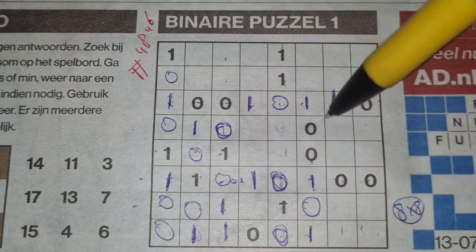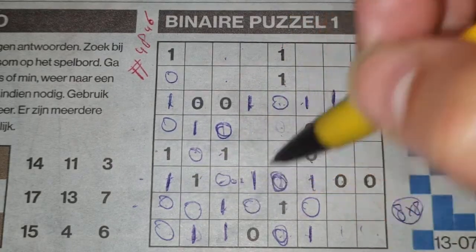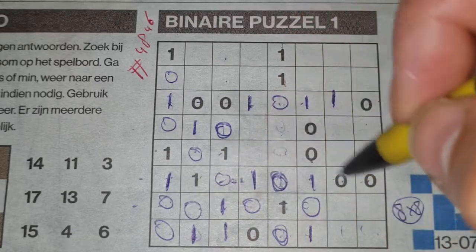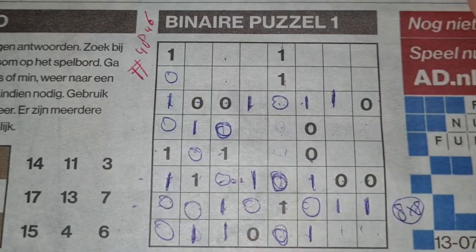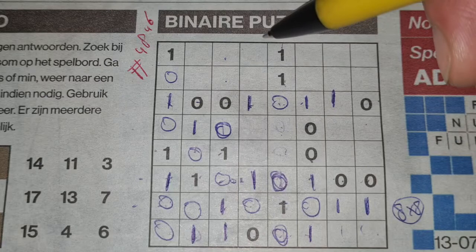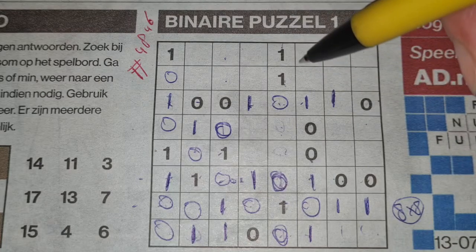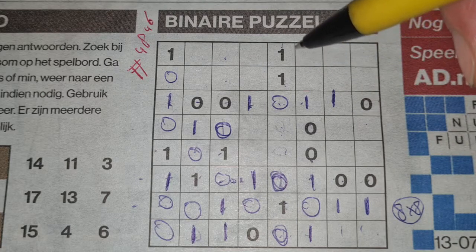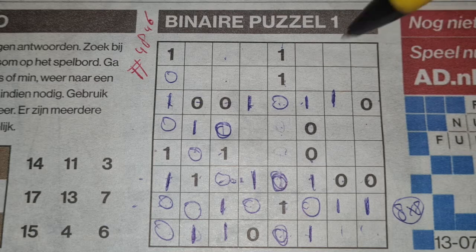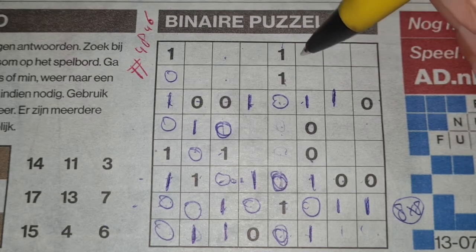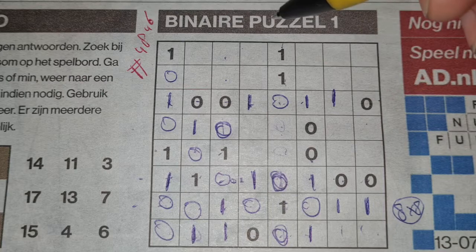Here we have no. Between two ones comes an O. 4 O's we have here, so the rest are ones. Then I think we need to compare. Not sure, but we need to compare here.